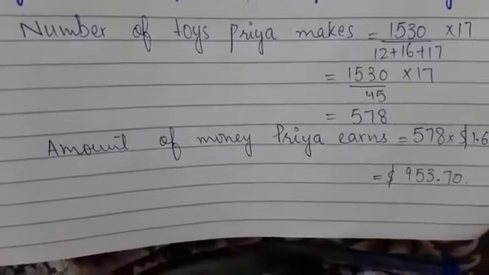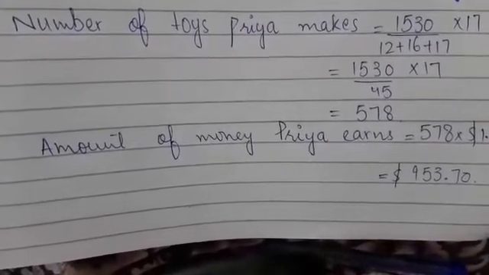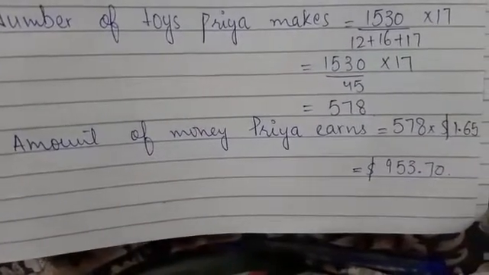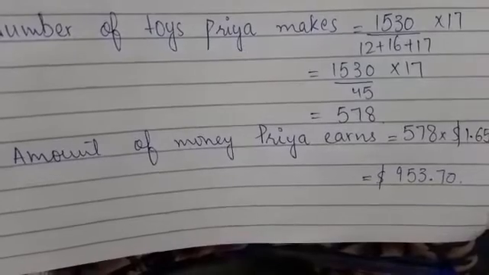Now we will find out the amount of money Priya earns. So we will multiply 578 with $1.65 and get the answer $953.70.